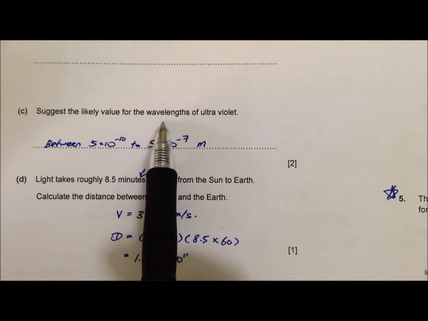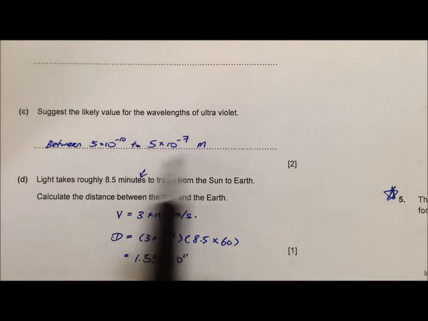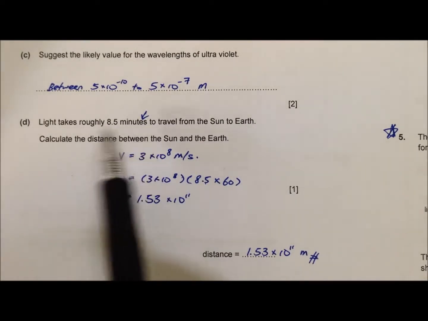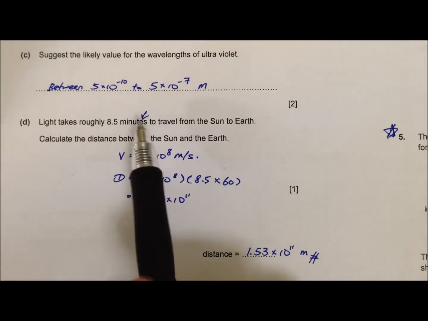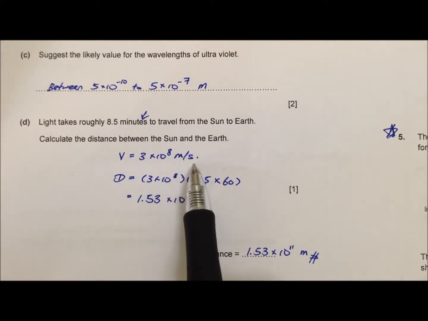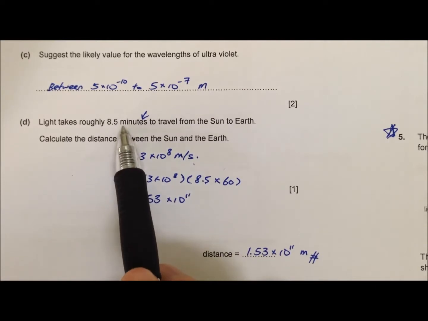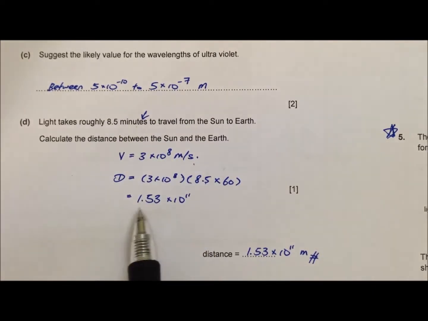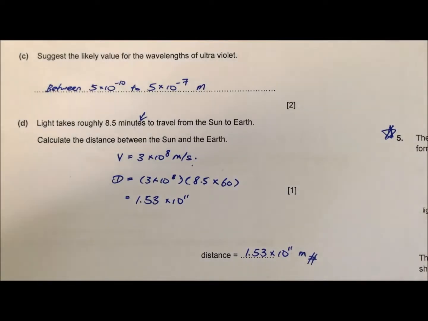Suggest what is the likely value of the wavelength. Anything between this will do. Then after that, you are supposed to calculate the distance between Sun and Earth. Now please be very careful because the velocity you are using is in meters per second. So therefore, your time here is in minutes, so remember to change it into seconds. You will be able to get the distance from Sun to Earth in meters.